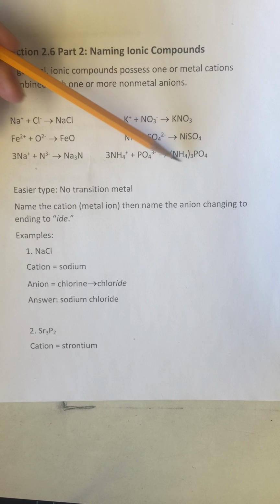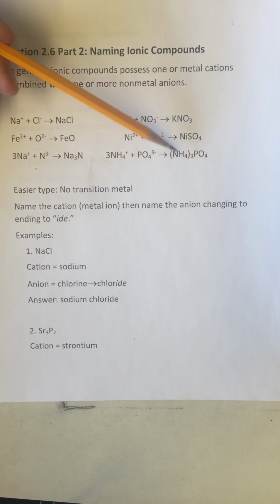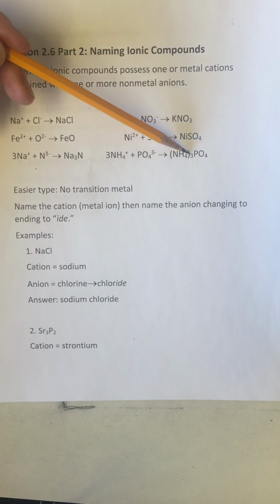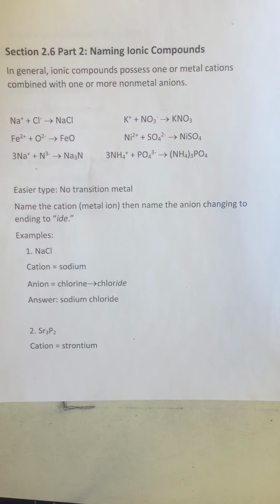And notice we use parentheses around the NH4. The reason for that is that we're going to have 3 of them. There's 3 here, so we have to have 3 of them over here, but it's 3 ammoniums, 3 NH4 pluses. So we use parentheses and then a subscript 3 and then the PO4. So let's take a look.